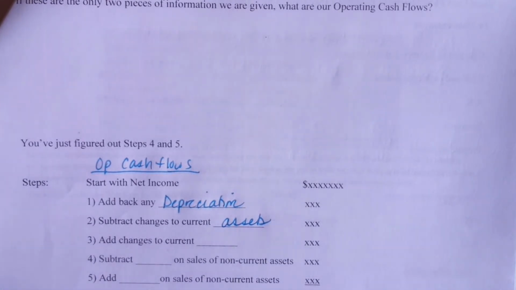Okay. So let's say inventory, right, that's a current asset. Let's say inventory went up by 50. Am I going to add or subtract that change? Subtract, right? Does that make sense? What if inventory went down by 50? What am I going to do with that change? You're going to add, right? So this is always going to be the opposite. So any current asset change, you're just going to do the opposite. Okay.